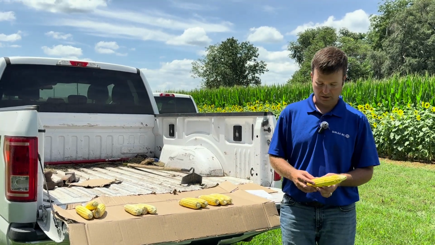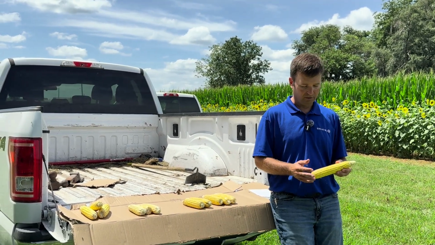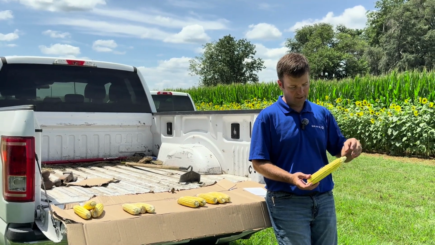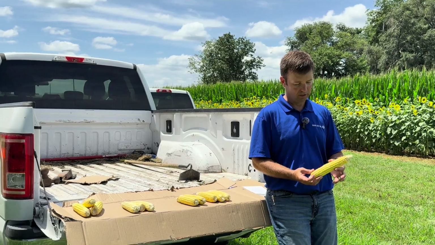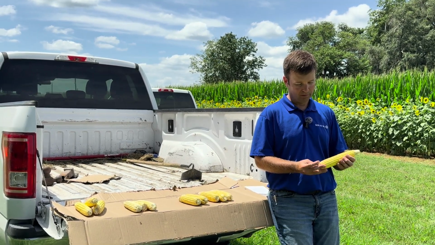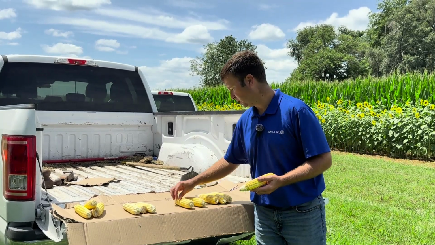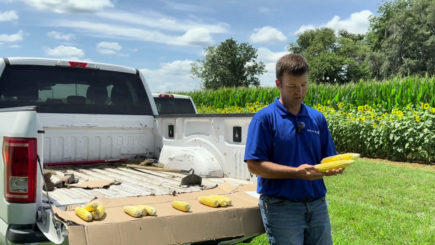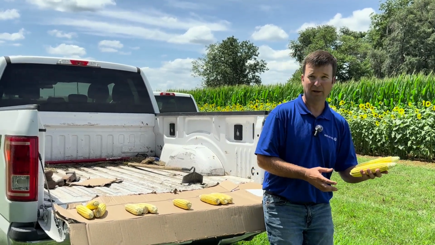That was 110 day. This is 112 day. It's a different field, but within 2 days of planting, and pollination is not too bad. The tip, the upper quarter of it, is a little sketchy, but the rest of it looks pretty uniform on the 112 day. And again, this could be hybrid specific, because these fields are only about 2 miles apart.